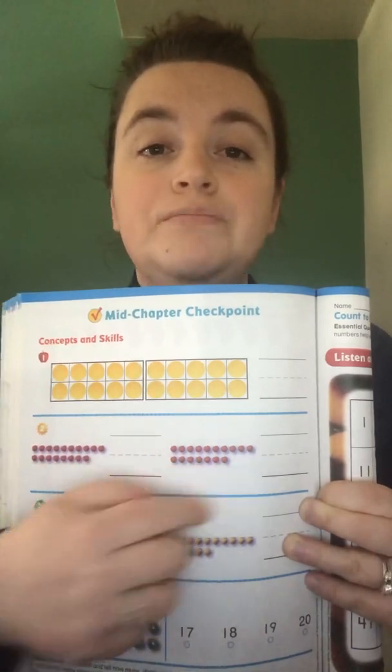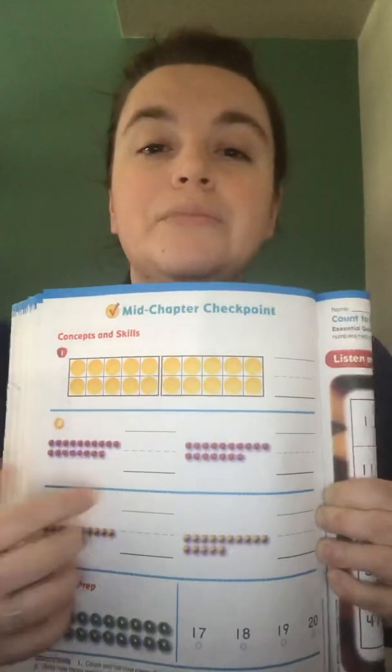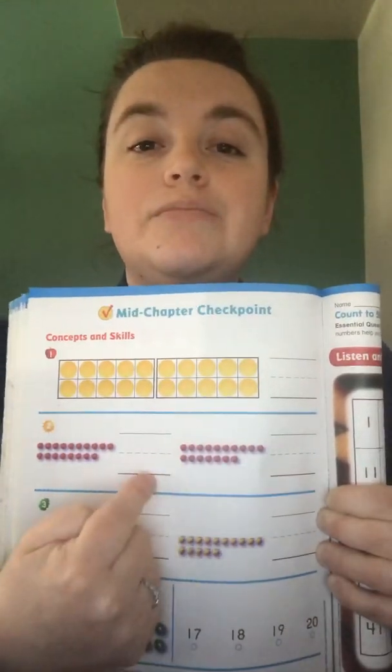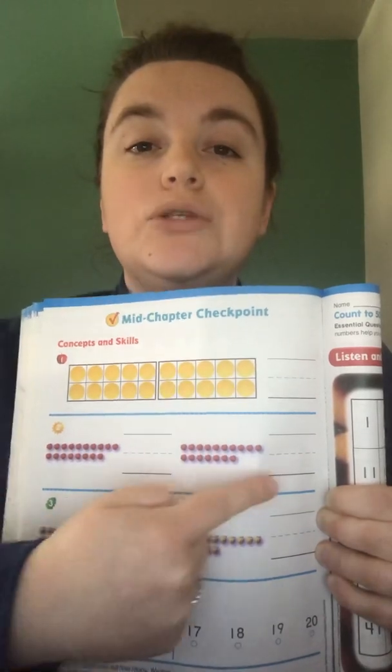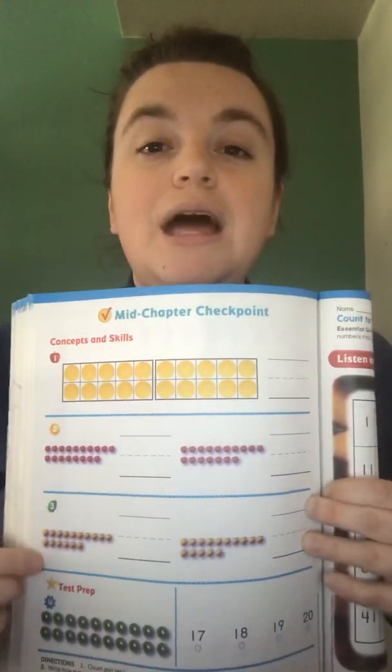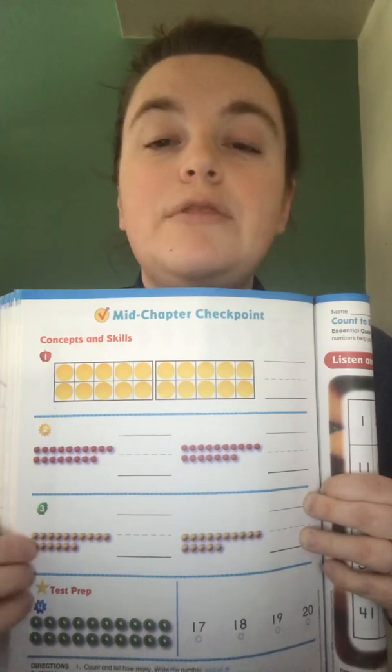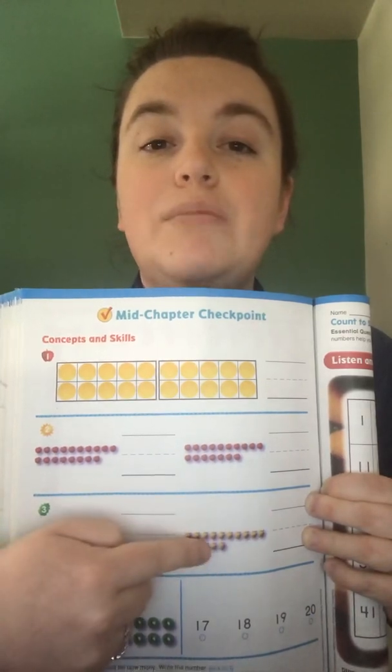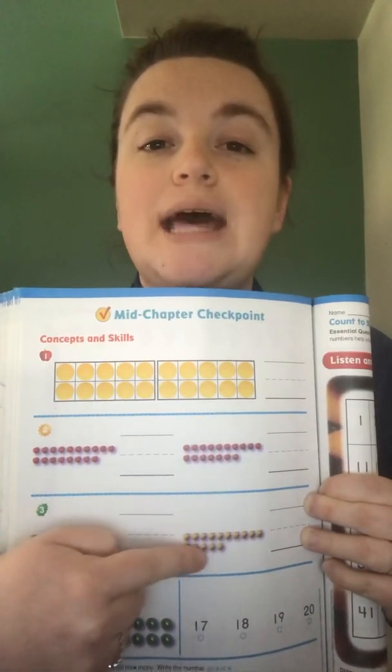You're going to count and place the number, and for problem 2, you are going to circle the number that is less. Which number is smaller? Circle that number. For problem 3, same thing, you are counting and writing how many are in each set.